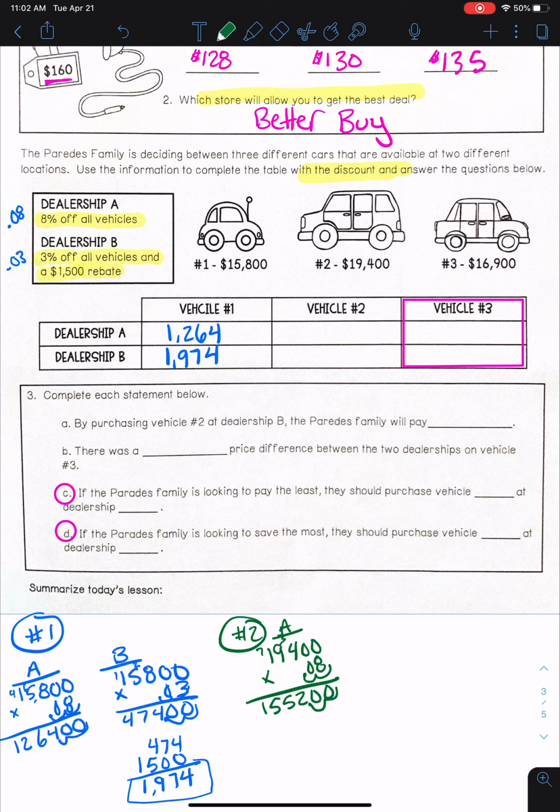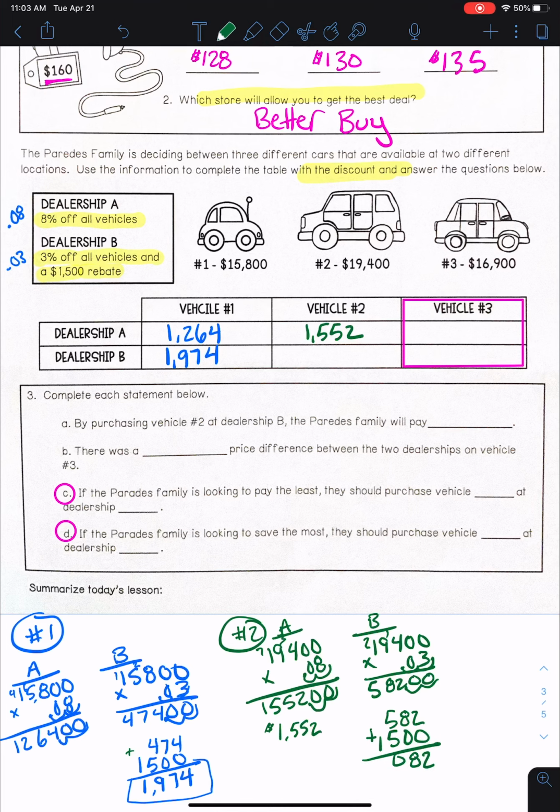Move my decimal twice, and I should get $1,552 off at dealership A. At dealership B, I'm going to get 3% off, which is $582 plus, I should have put a plus sign over here, plus my rebate of $1,500. And I'm going to save $2,082 at dealership B.